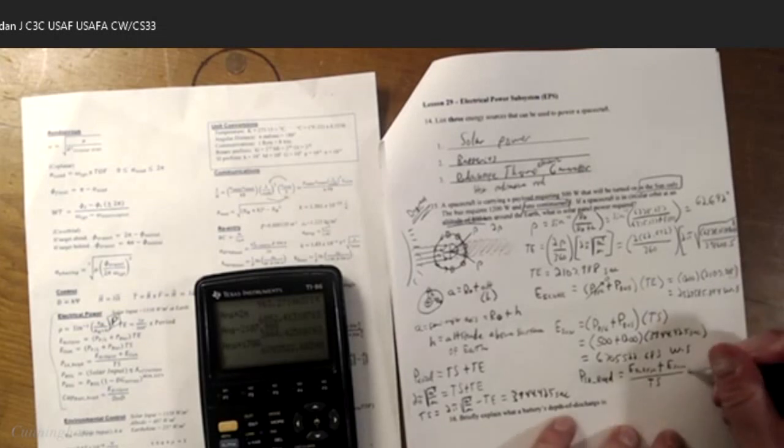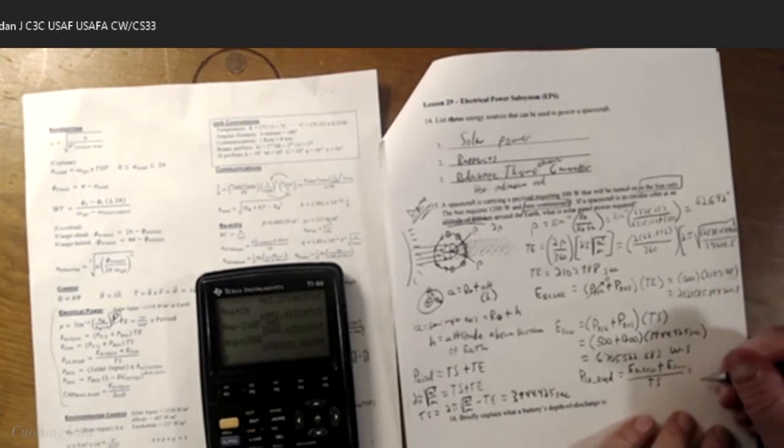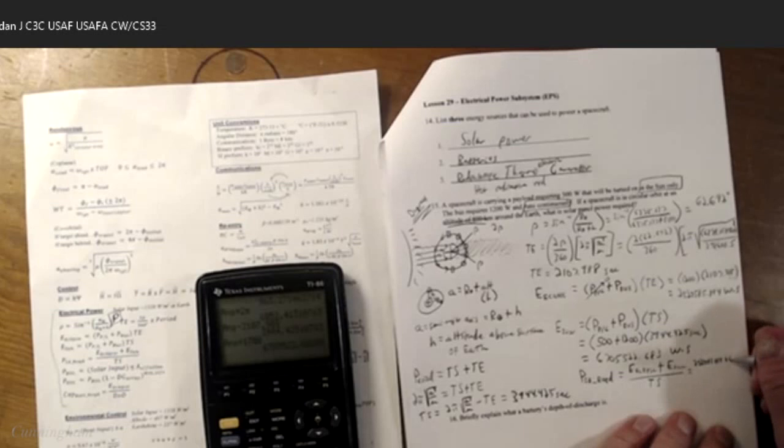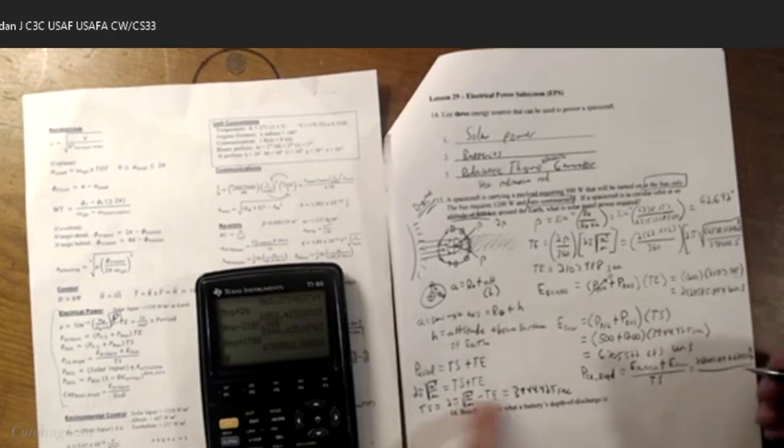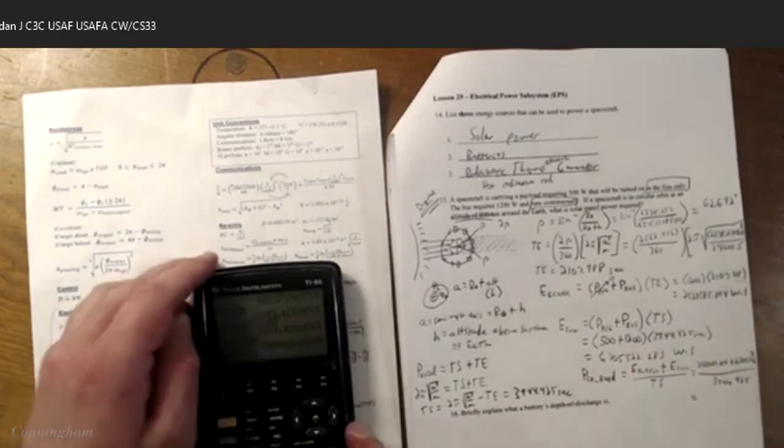So, okay. I might run out of space, but I'm just going to try it anyway. So 2529585.884 plus 6705522.683, all over the time we spend in the sun, which is 3944.425. Let's see here.